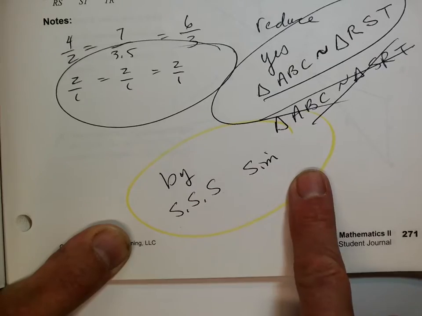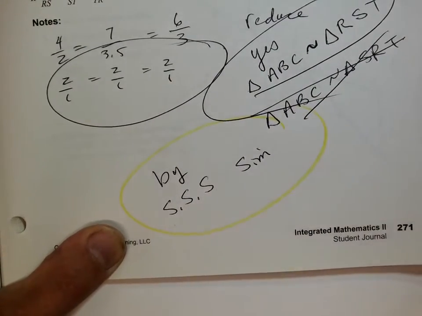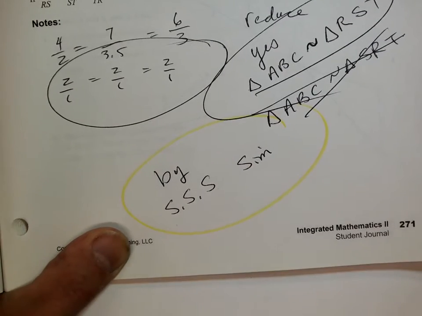You okay with the shortcut? Yeah. So you have to write side, side, side, similarity. I'll misspell it anyway, right? Theorem, okay? You guys got it? Okay, turn the page.